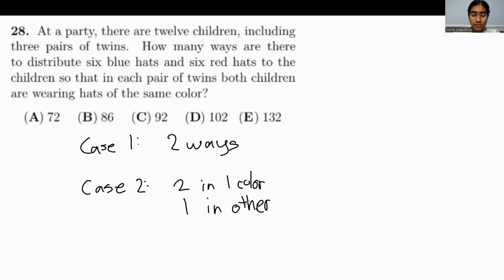So there's 2 ways to know which color. So the majority color could be red or the majority color could be blue. And there's 3 ways to know which of the 3 pairs ends up in the minority color. So there's 6 ways to pick hats for the twins.